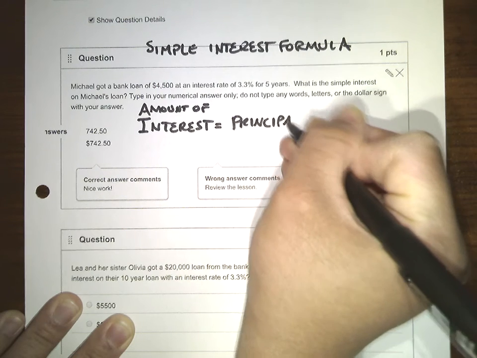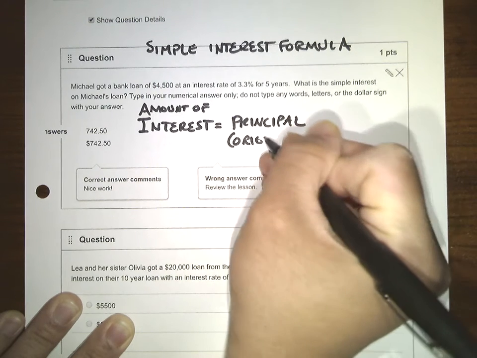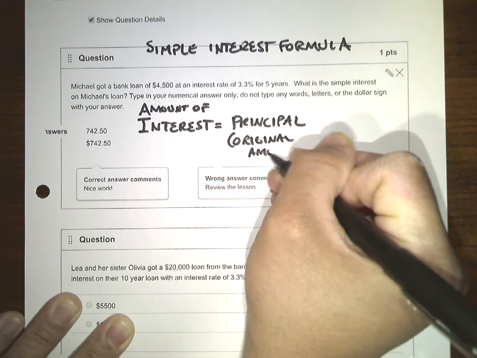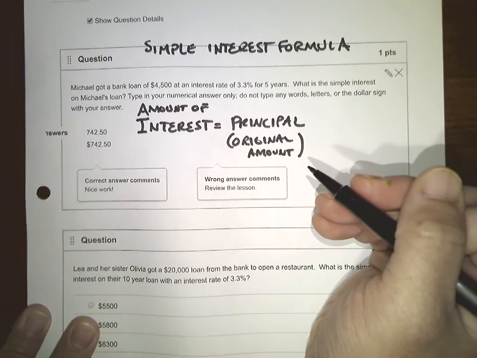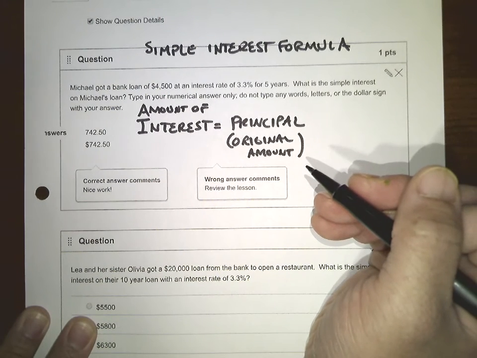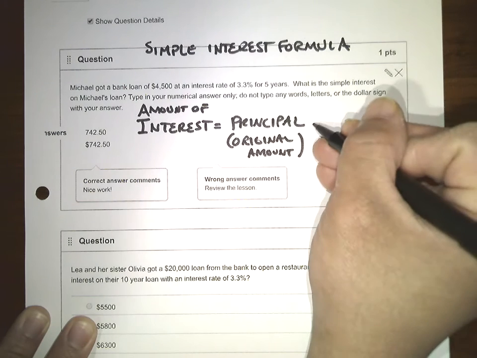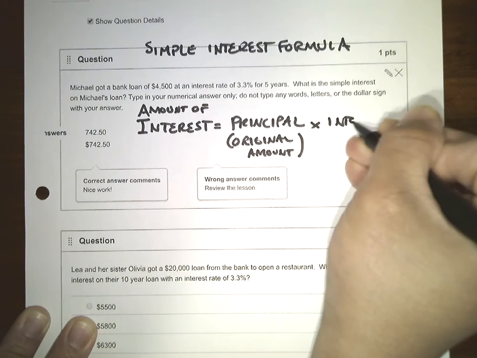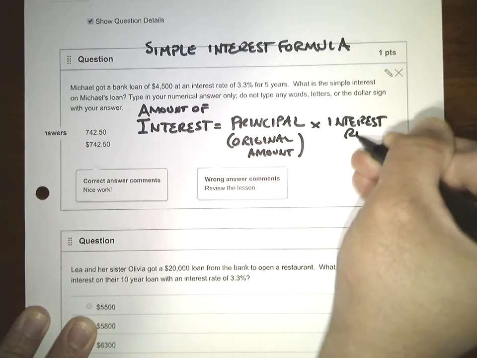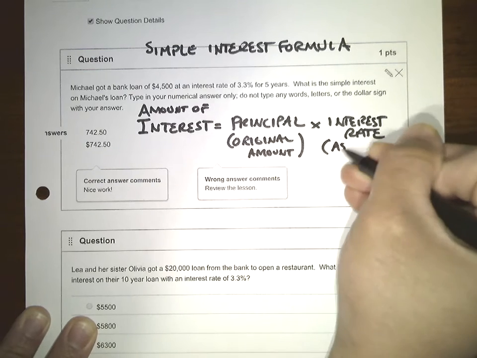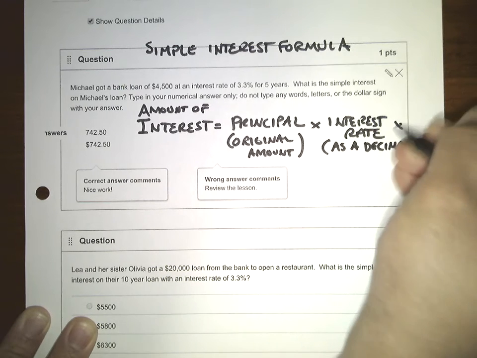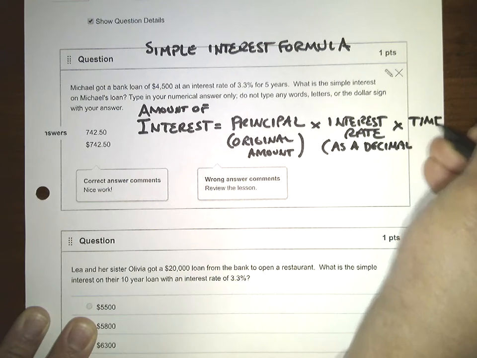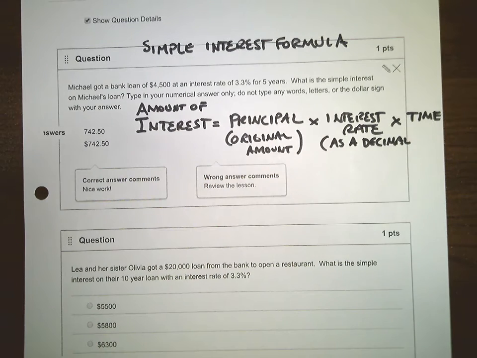The principal is the original amount that is invested or loaned, or whatever it might be in a certain case, times the interest rate, which will be written as a decimal and not a percent, times the time, and usually that is going to be in years.